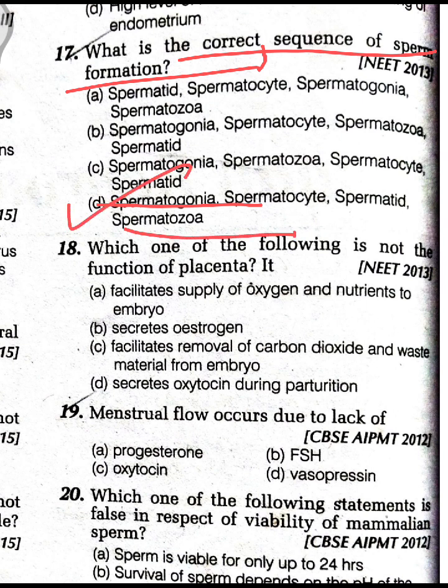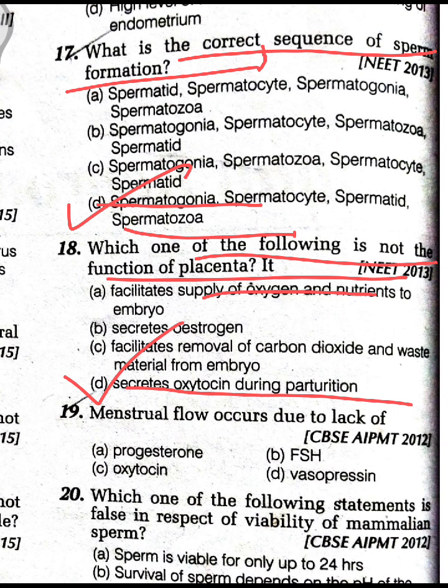Next one, which one of the following is not a function of the placenta? The placenta is a connection between the mother and the growing fetus, and it helps in the supply of oxygen. It facilitates the exchange of carbon dioxide and oxygen. It secretes estrogen. Option number B is also involved, whereas option D, secrete oxytocin during parturition, is not possible because oxytocin is released by the pituitary gland. So D is the right answer to this question.